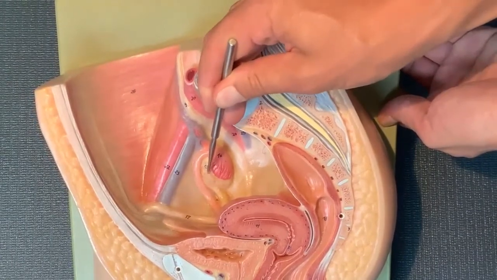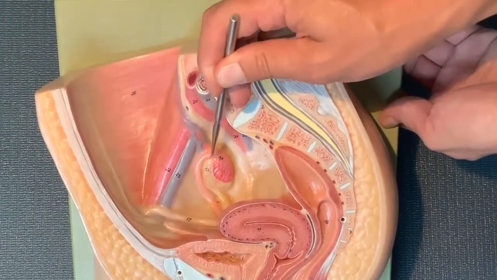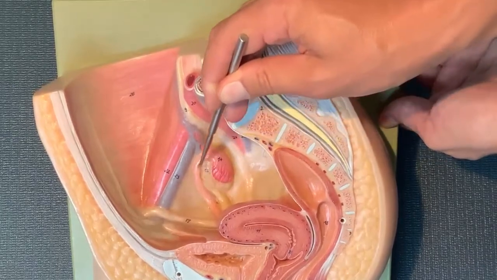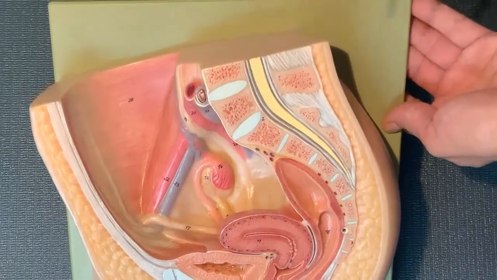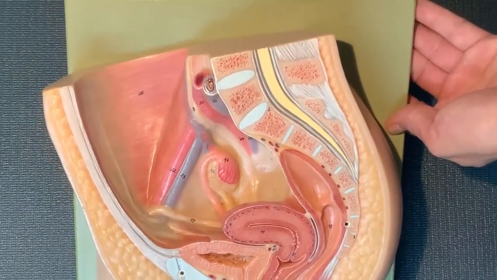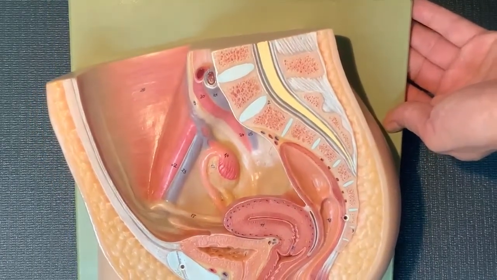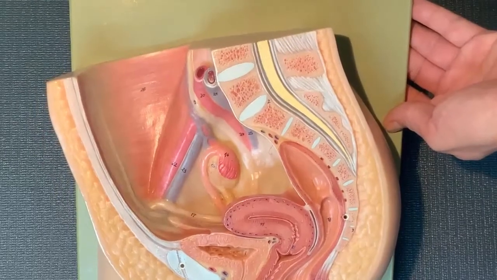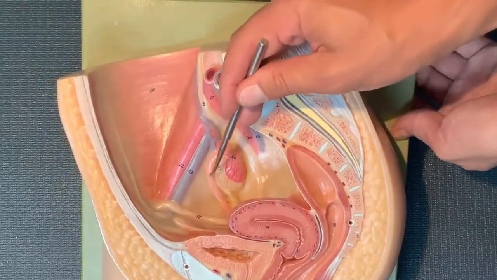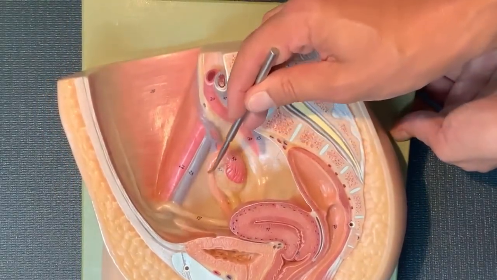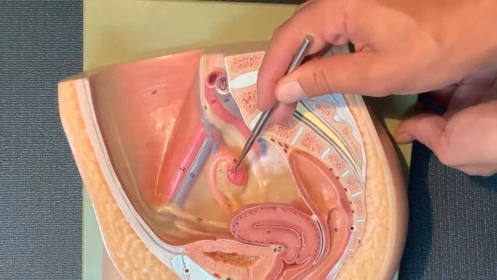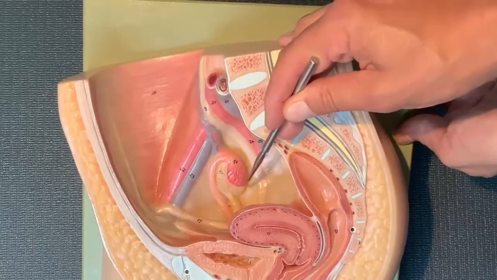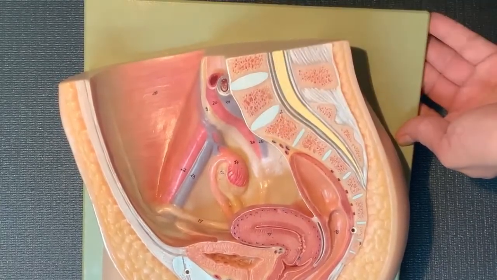and the ovary sits in close proximity to this tube here, which is the fallopian or the uterine tube. This is the tube that is going to receive an ovulated egg cell. The fimbriae, as we move through this tube and we get closer to the ovary, we can see that this tube expands into these finger-like appendages, which are called fimbriae.